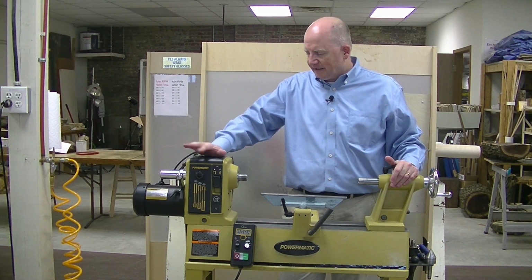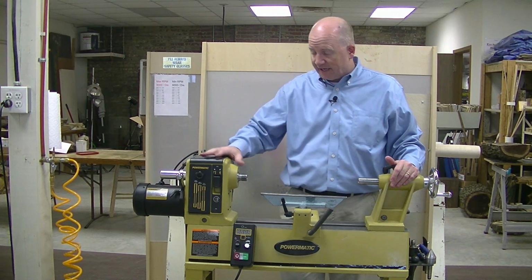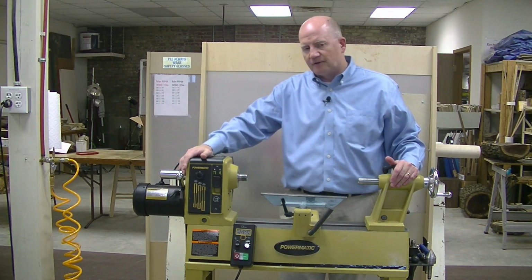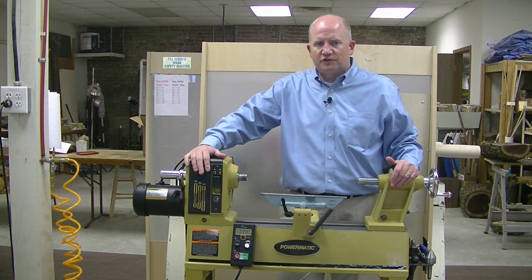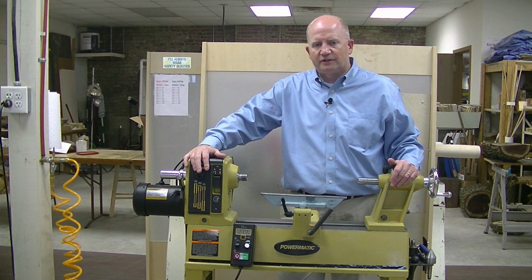Why would you want to do that? Well, one of the reasons is to actually remove the headstock to make the whole unit lighter if you were going to transport it, take it out and do a public demonstration, or just move the lathe around in your shop.